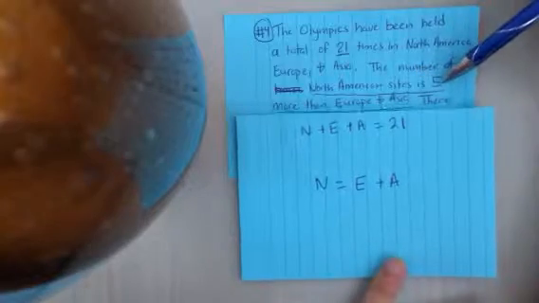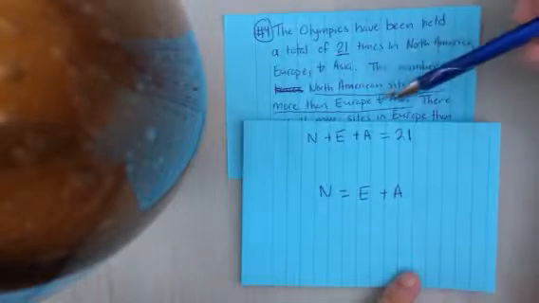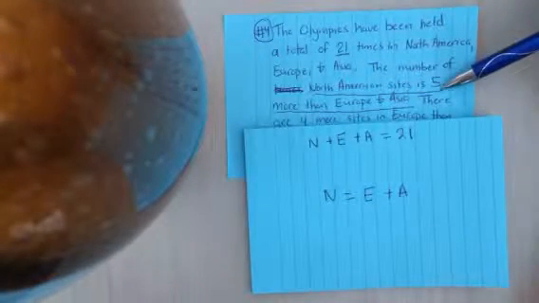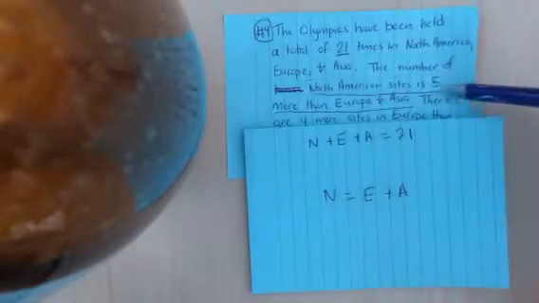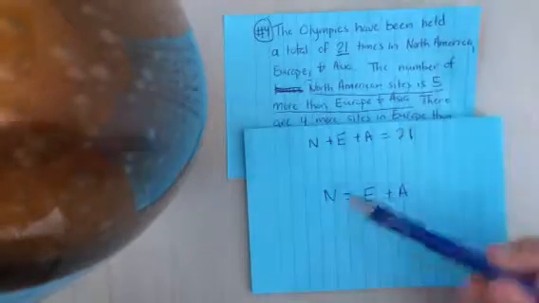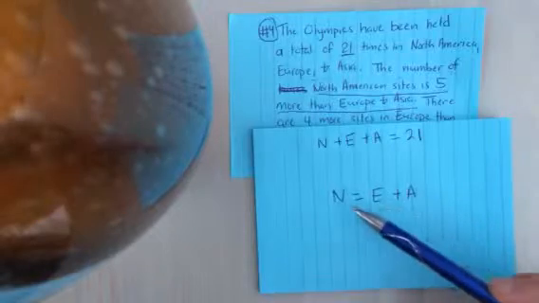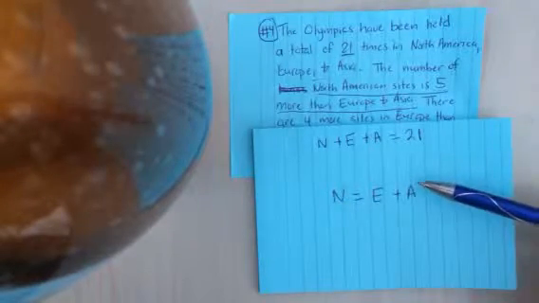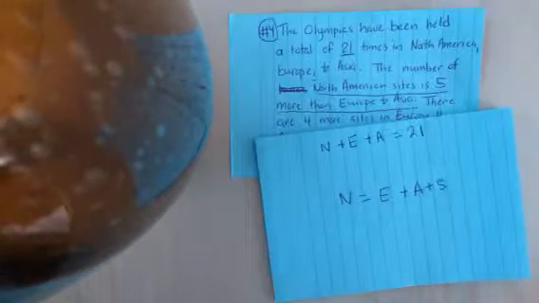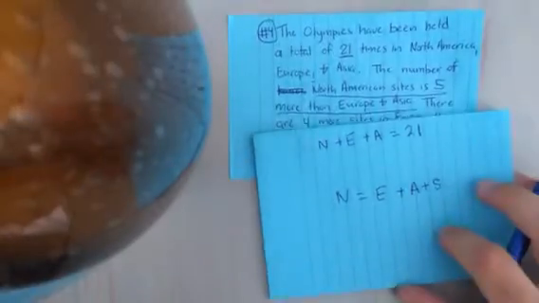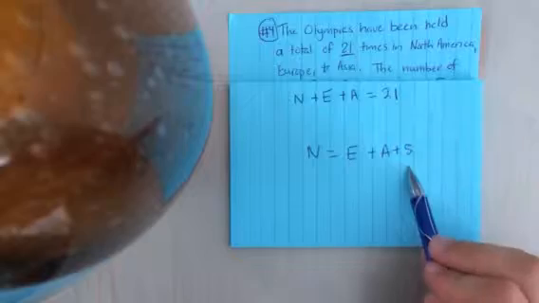All right, so now we have to figure out what to do with the 5. So it says North America has 5 more than Europe and Asia. So 5 more means we're going to do a plus 5. But the trick is we don't want to think of the 5 with the North America because we're trying to balance the equation. So if North America is 5 more than these, if I want to balance this side, I would have to add 5 to this side. All right. So instead of thinking of it as coming up with equations, think of it as balancing equations. So if this one was 5 more, I would have to add 5 to this side.